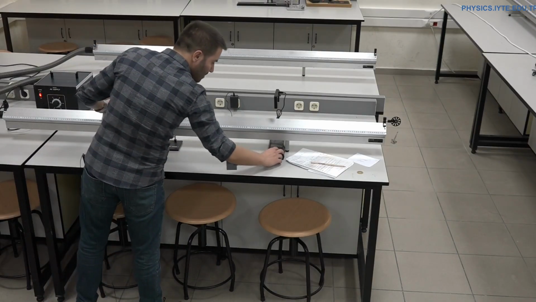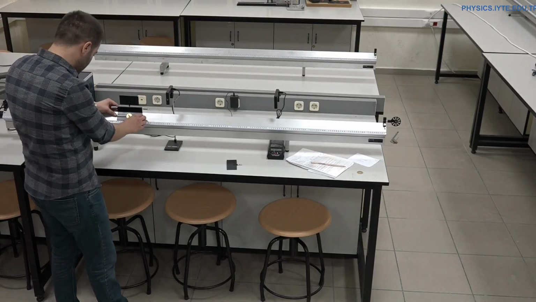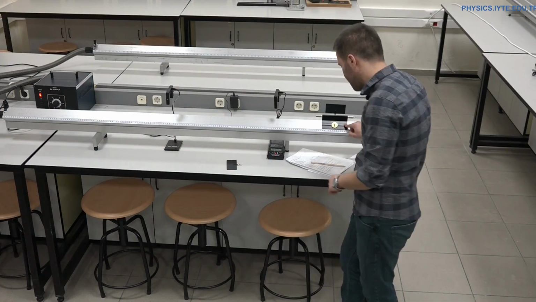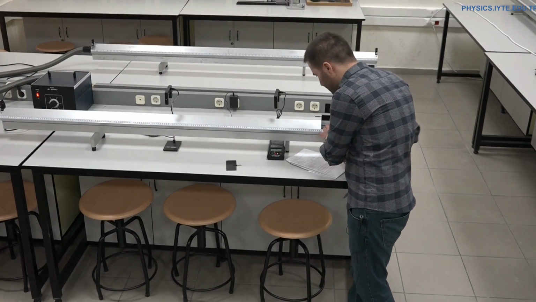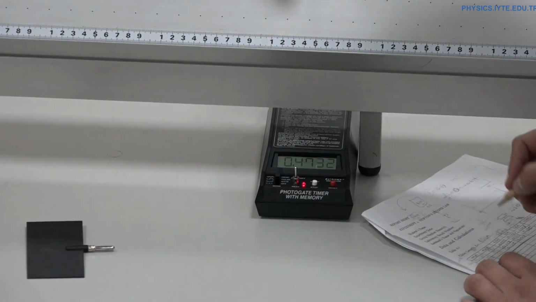To initial position and switching to the pulse mode from the same position. And again, I'm going to get a smaller value for the time it takes to travel between photogates.